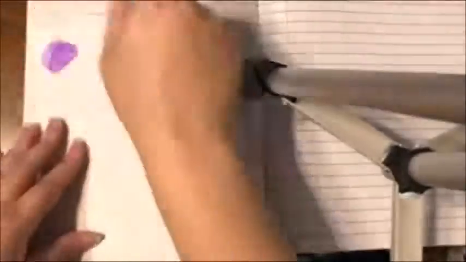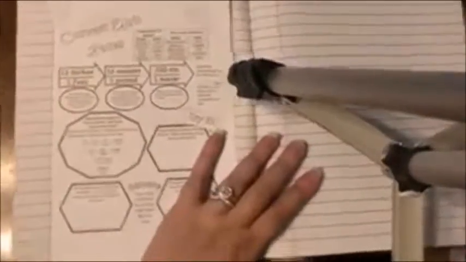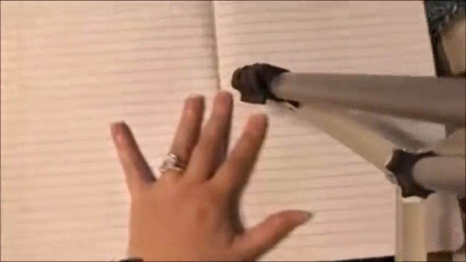On page 12, you're going to glue in convert unit rates. Page 13 you're going to leave blank. On page 14, you're going to glue in proportional and non-proportional relationships. Page 15, you're going to leave blank.